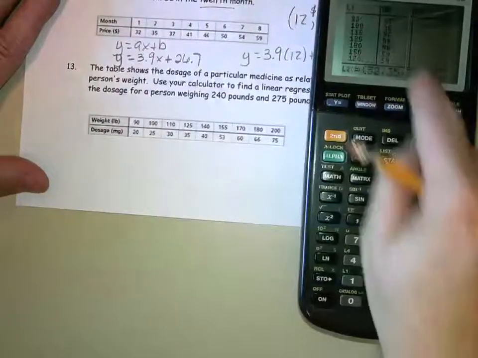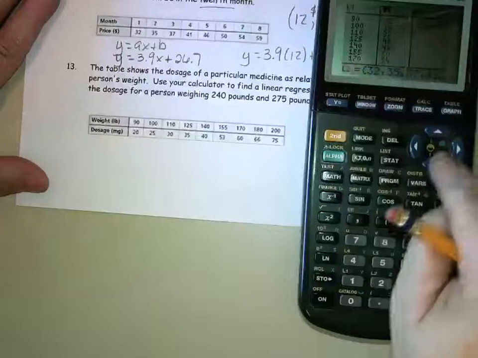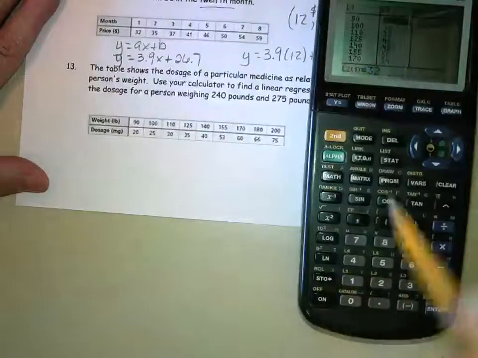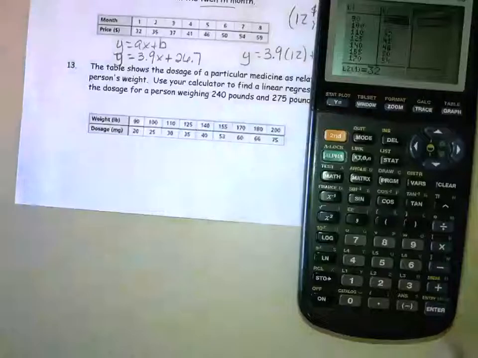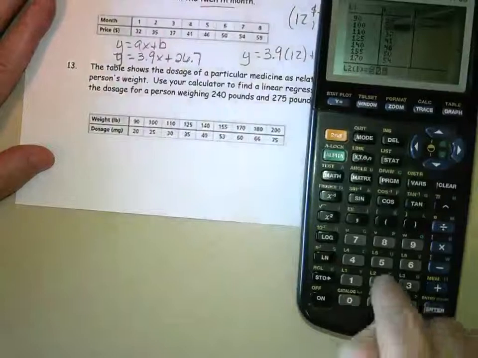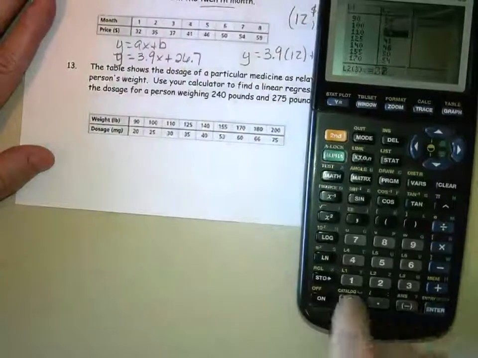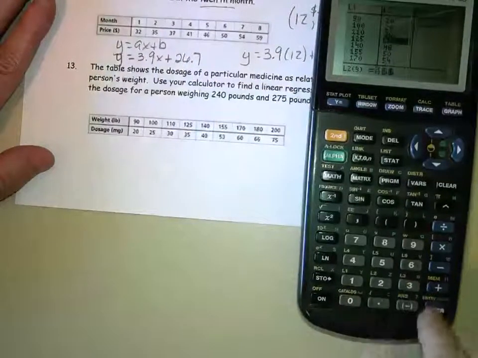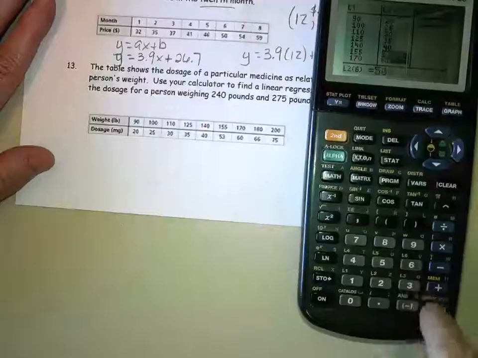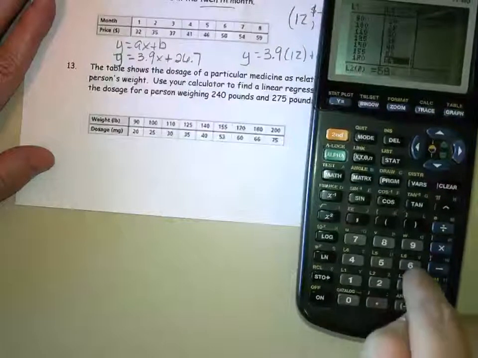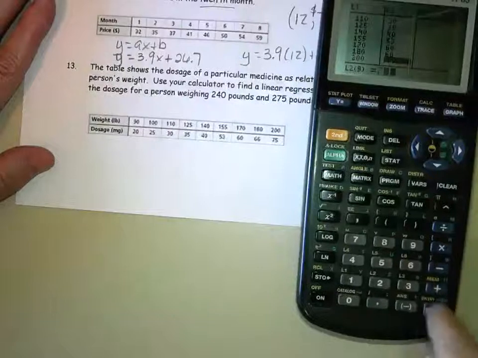In the top of the second column, remember you don't want to be way to the top, you don't want the L2, you want the top of the next column. You do 20, 25, 30, 35, 40, 53, 60, 66, and 75.